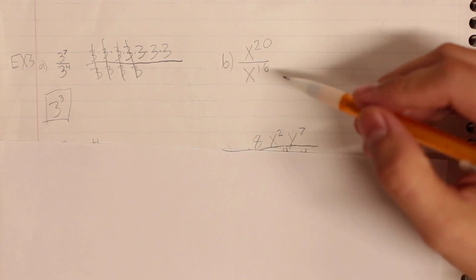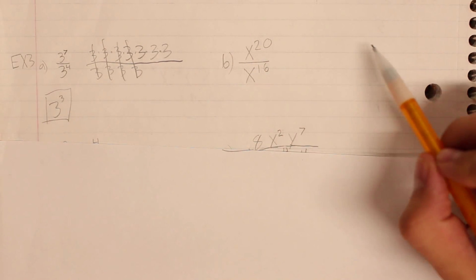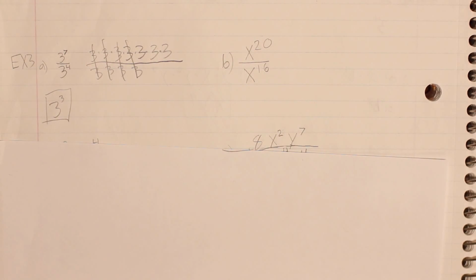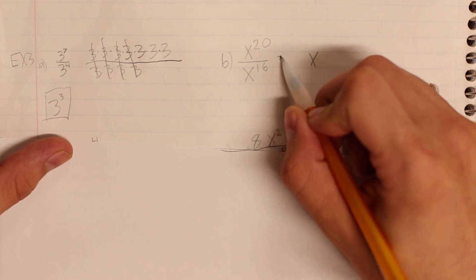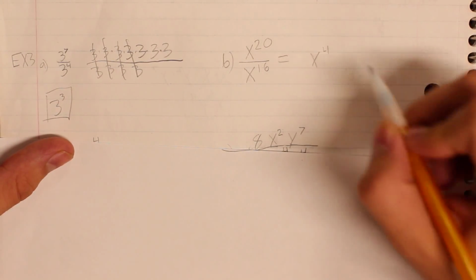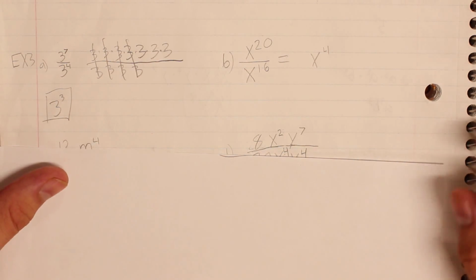Let's look at this one. So I really do not feel like writing out x 20 times and then x 16 times and then finding out how many times each one cancels each other out. Instead, let's just subtract the exponents. So we're left with x, you can put the equal sign. This equals x to the 4th power, okay? So there we go, all right?